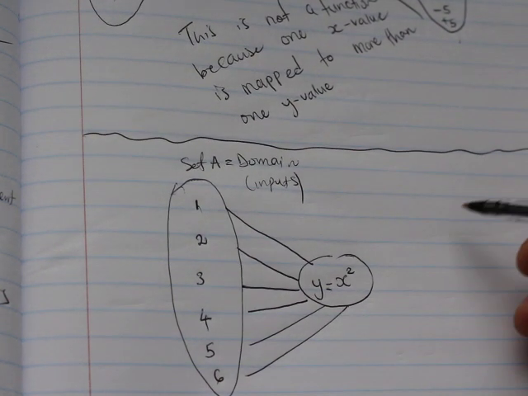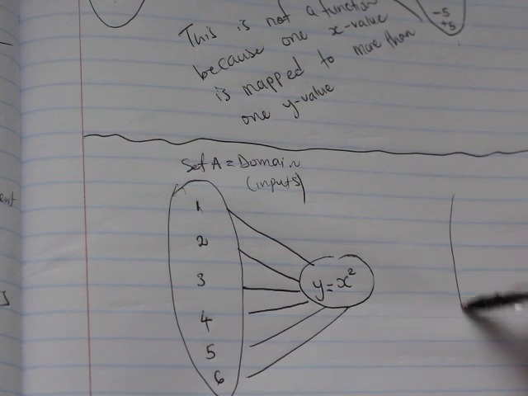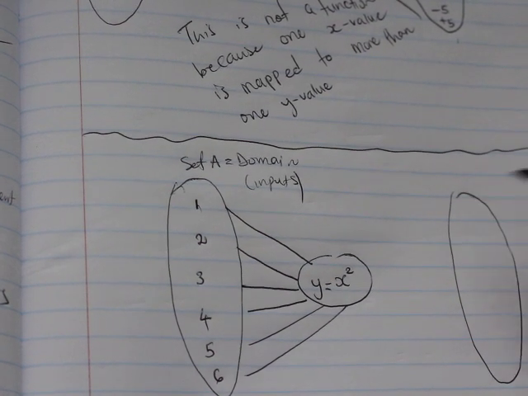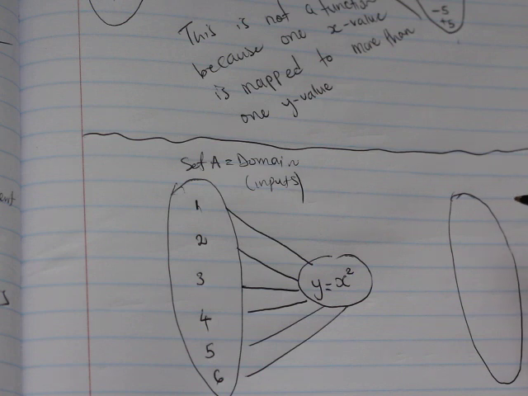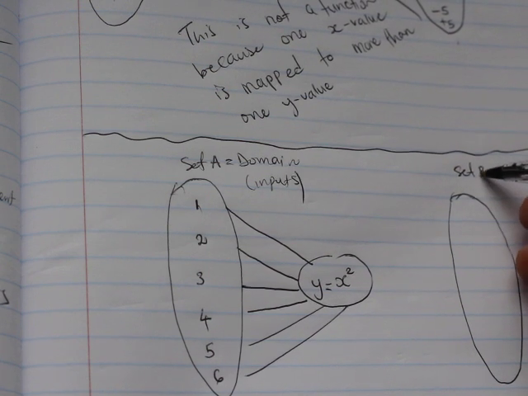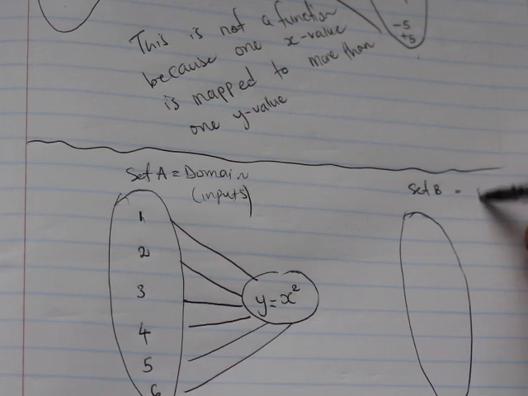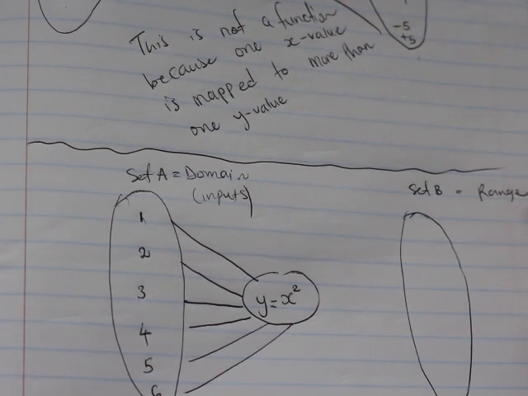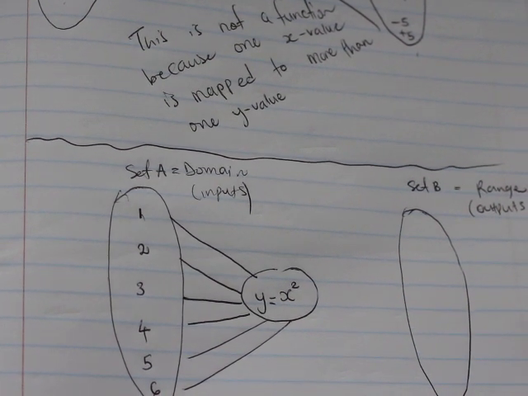Right, and now let's look at the second set. The second set, so this is what? Set B, which is equal to what? The range, isn't it? Range outputs. Okay, so let's check what's happening.